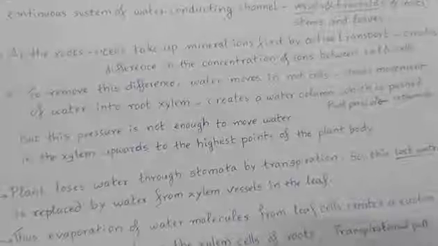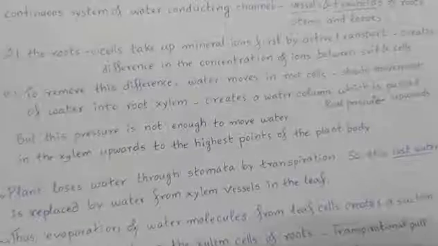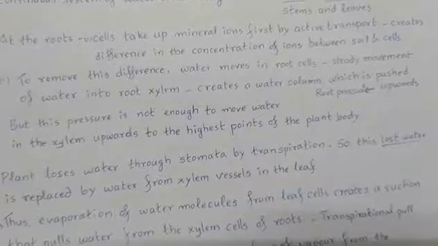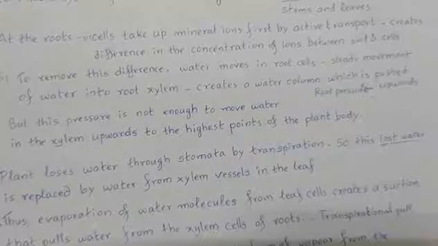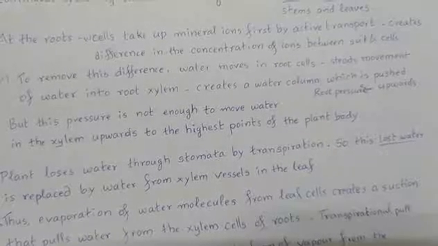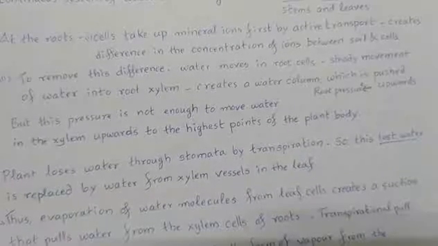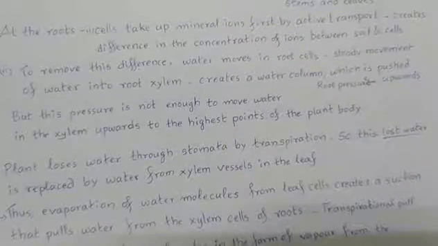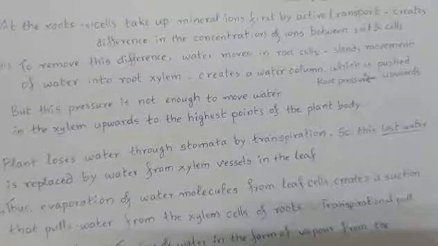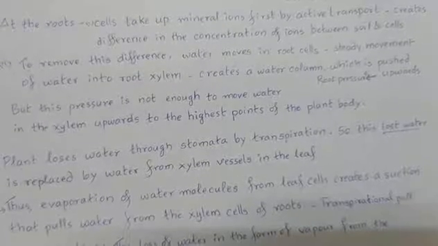At the roots, cells first take up mineral ions from the soil by active transport. When cells of the roots take up mineral ions by active transport, it creates a concentration difference of ions between the soil and the cells. That means as the mineral ions are actively taken up into the root cells, inside the roots there will be more mineral ion concentration, and in the soil there will be low mineral ion concentration.